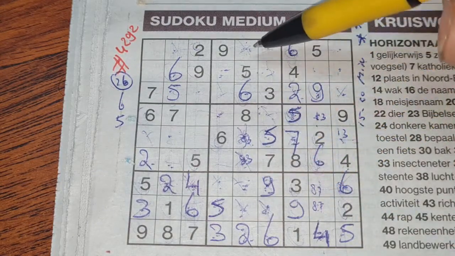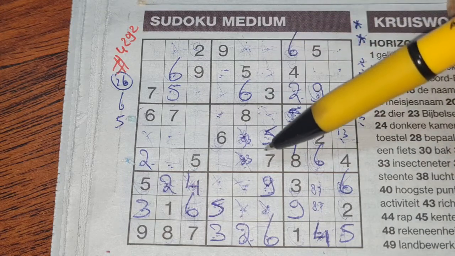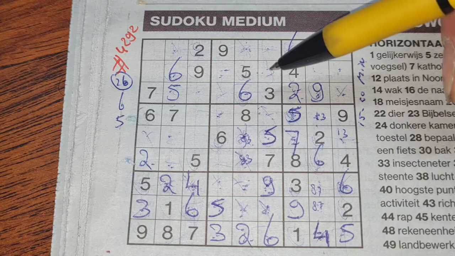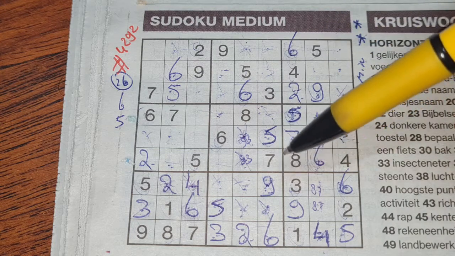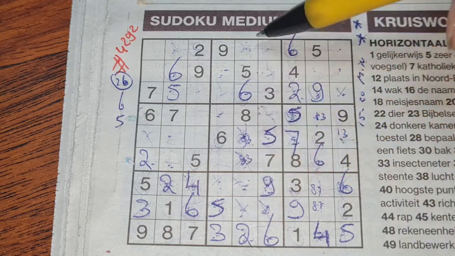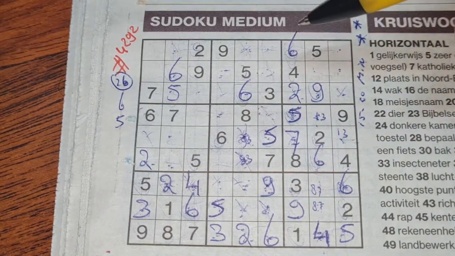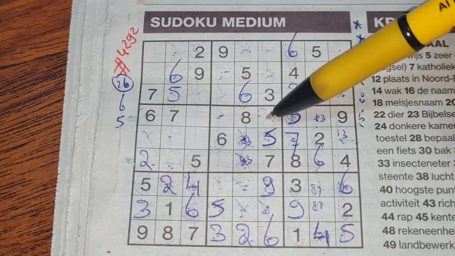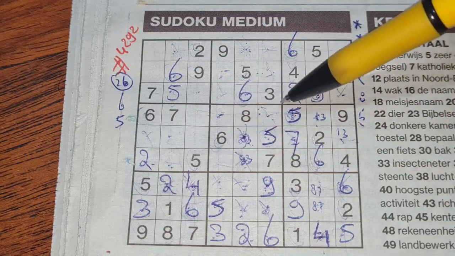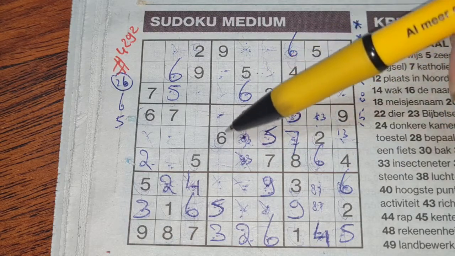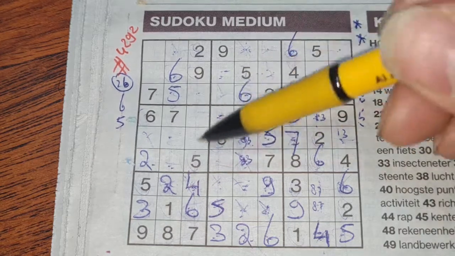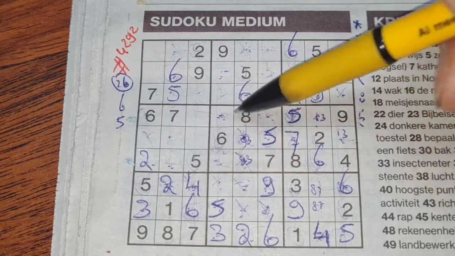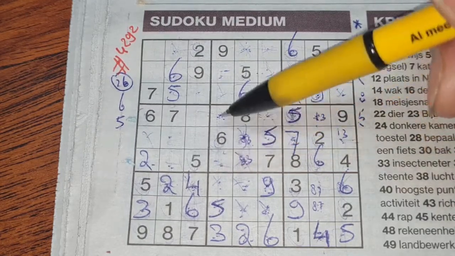Okay, 1, 2, 3, 4, 7. All right. 1, 4, 2. 3 missing numbers in this big square. Those missing numbers are the 1 is missing, the 2 is missing. We have a 3 here, and a 4 is missing.